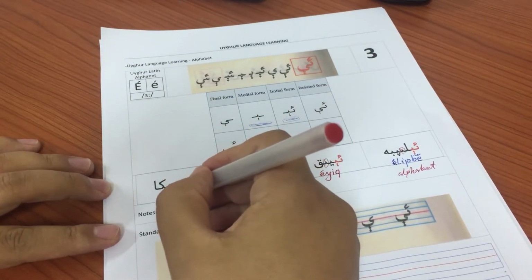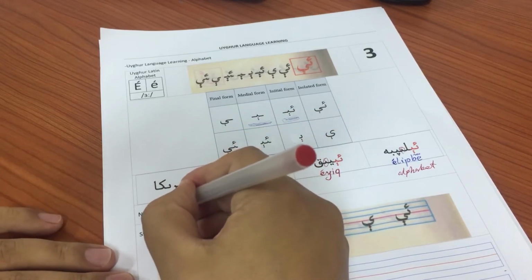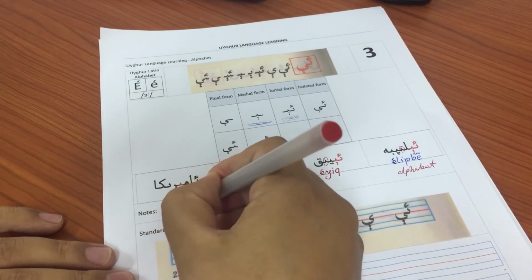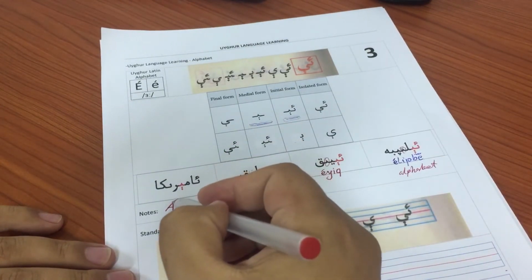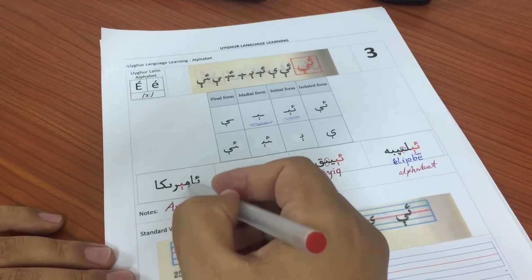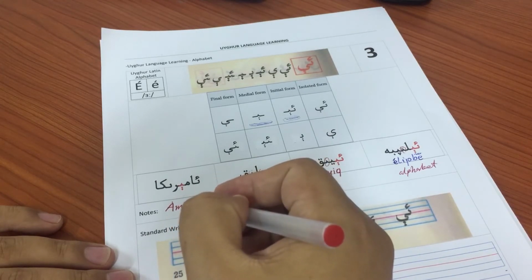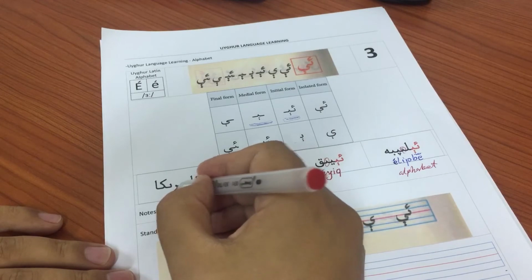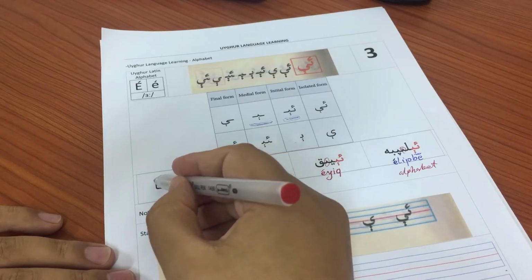This is America. I first write this word in English. You see, this a is here. Sorry, this is English, we don't have this. America, and after that e, this e here, and k a.